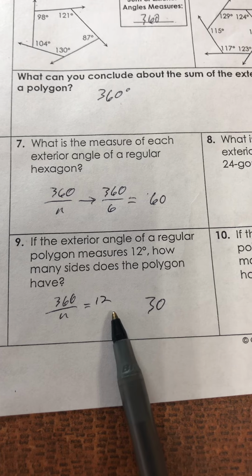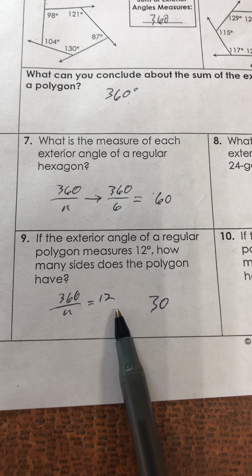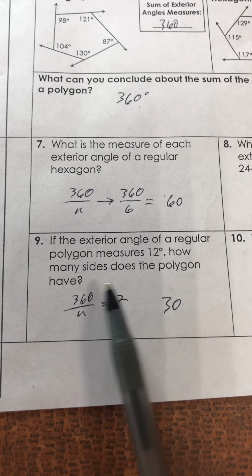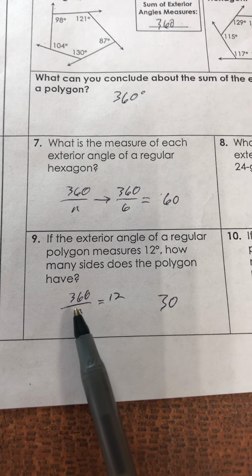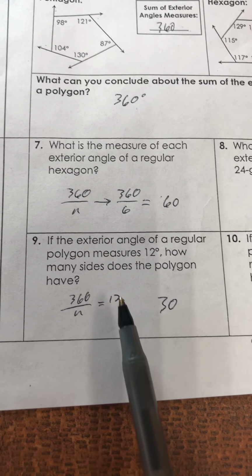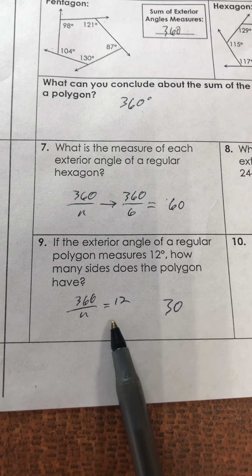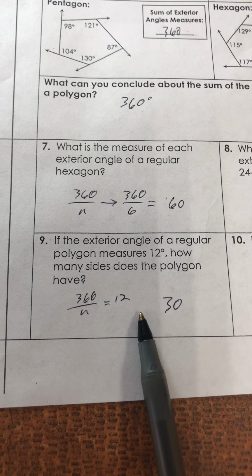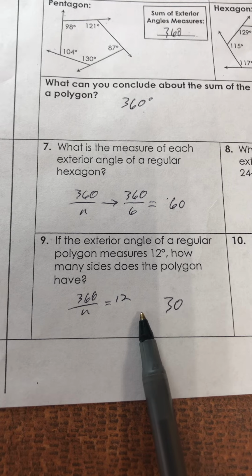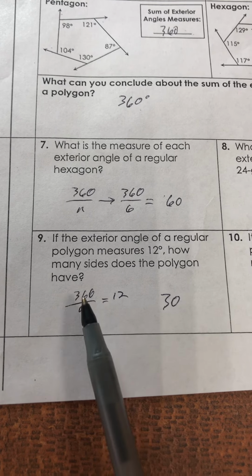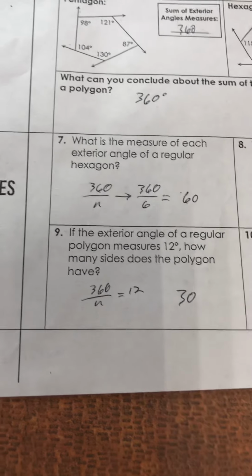Number 9: if the exterior angle of a regular polygon measures 12, how many sides does that polygon have? Well, that would be 360 over n equals 12. So I would multiply both sides by n, and you get 360 equals 12n, and then when you divide both sides by 12 to get n by itself, 360 divided by 12, you'd get 30.